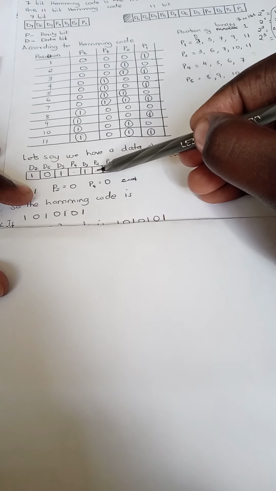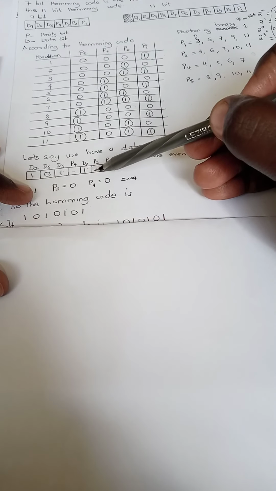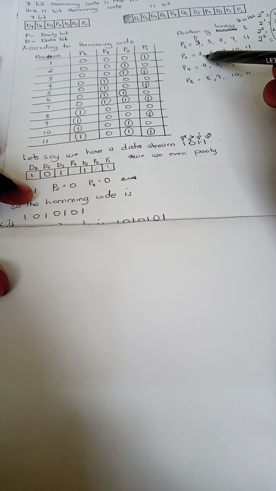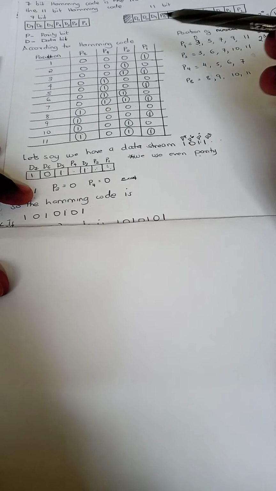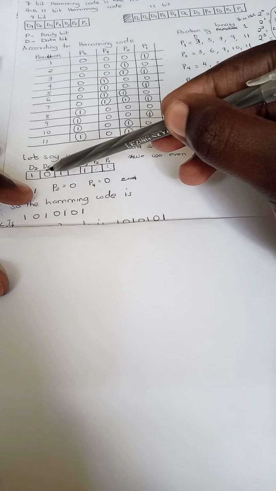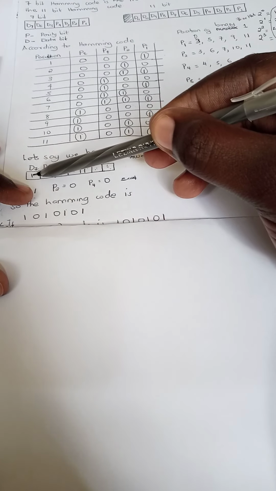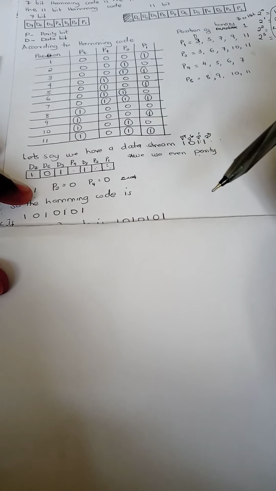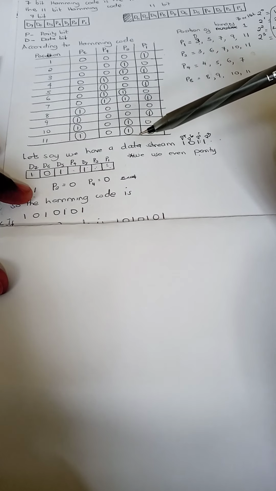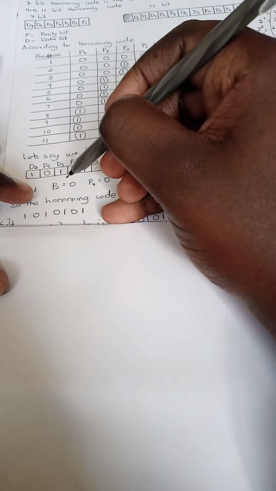Moving to parity 2. In parity bit 2, we will look at data bits 3, 6, and 7. So 3 is 1, 6 is 0, 7 is 1. How many ones do we have there? We have 2 ones. So it means that there is an even number of ones. So when the number of ones is even, the parity becomes 0.